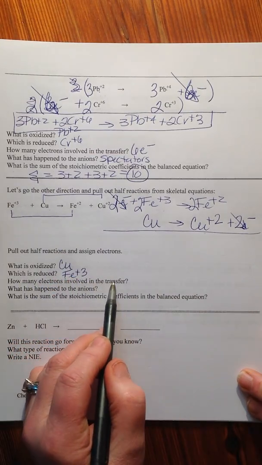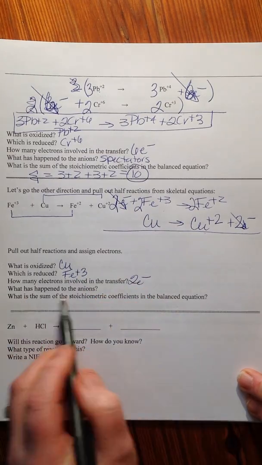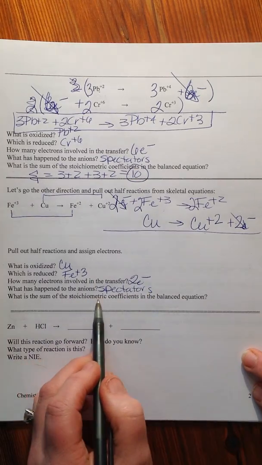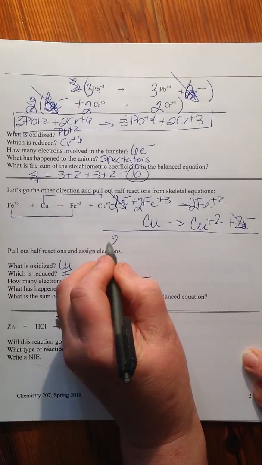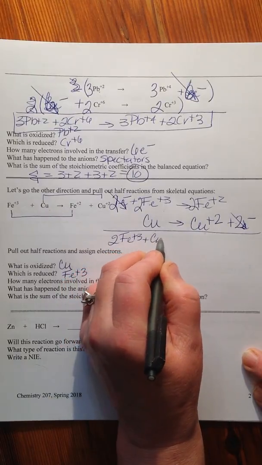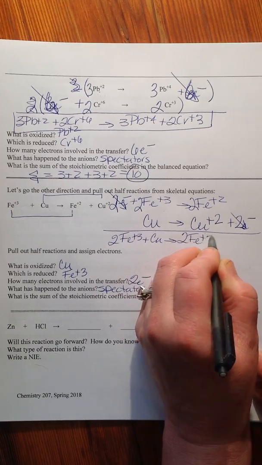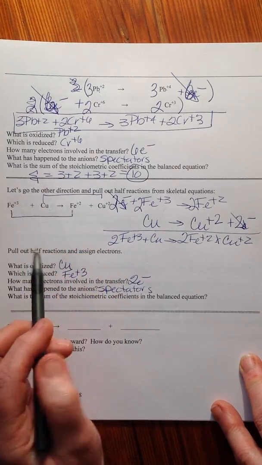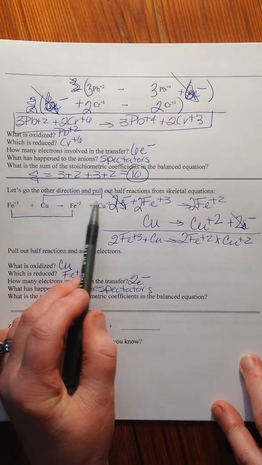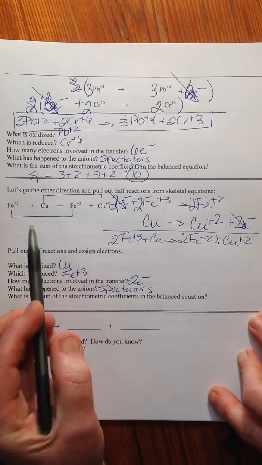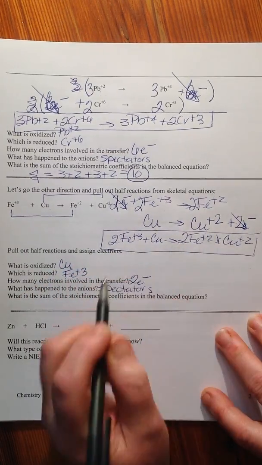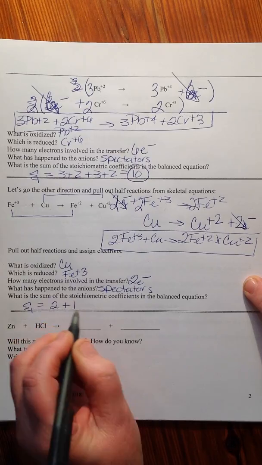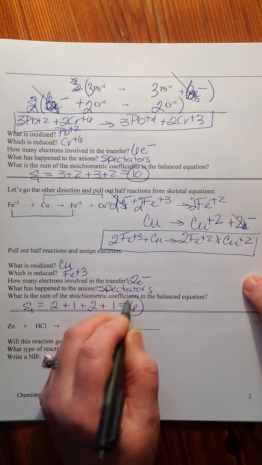How many electrons are involved in the transfer? 2. What happened to the anions? They're spectators. What is the sum of the stoichiometric coefficients in the balanced equation? 2 iron 3 plus copper yields 2 iron 2 plus copper 2. Notice that if you just look over here, you might say 1 iron, 1 copper, and you would think that equals 4. But you have to balance your electrons first, and you end up with this. So our sum is going to be 2 plus 1 plus 2 plus 1 equals 6.